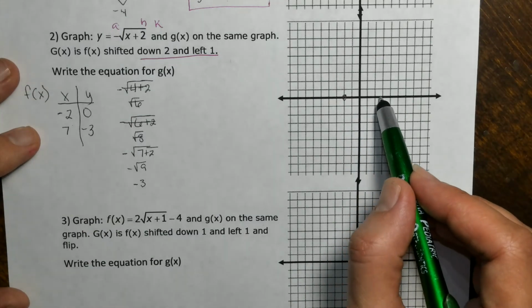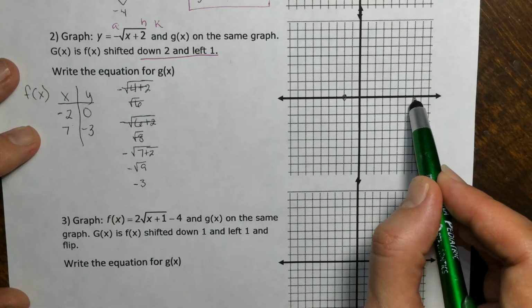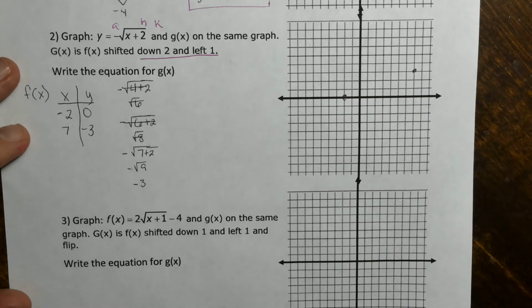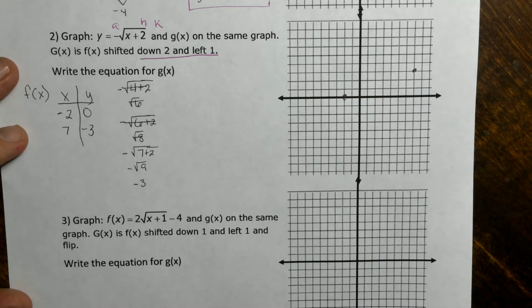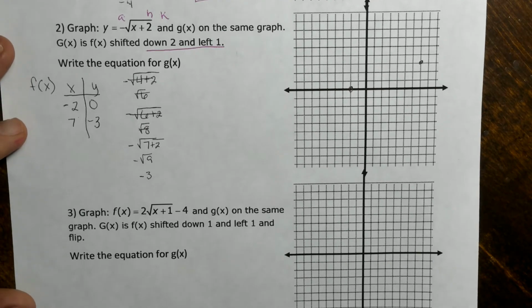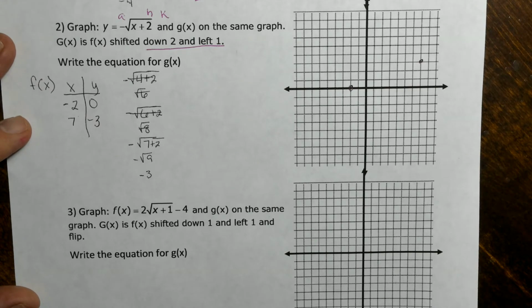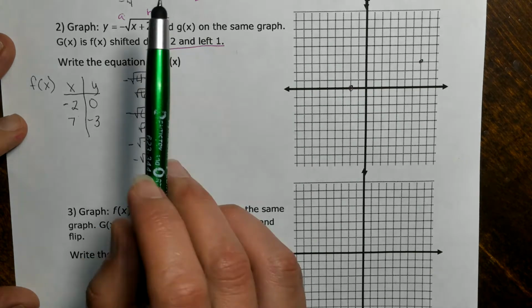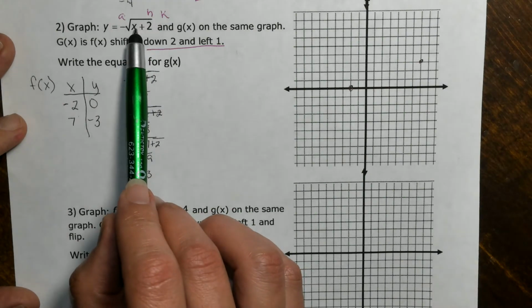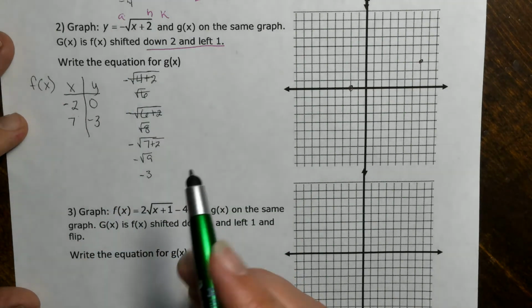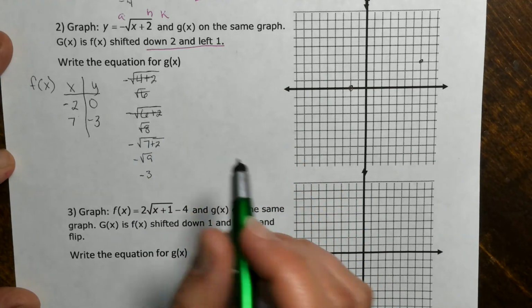Go to 7, go to 3. Okay, I did skip a perfect square that I just noticed, and hopefully maybe you noticed too. 4 is a perfect square, and so if I would have used 2 here, 2 plus 2 makes 4. So I kind of skipped that one, but I can still add it.